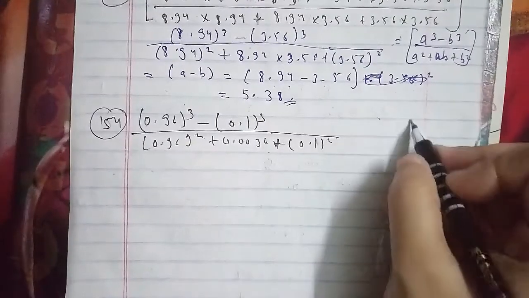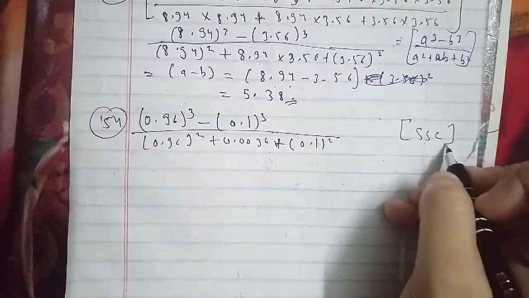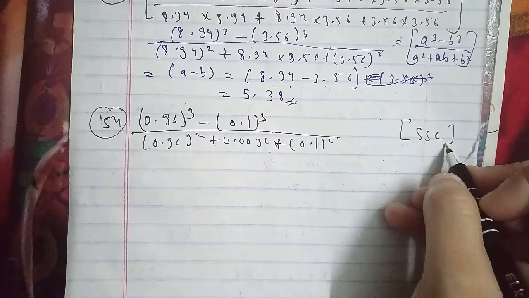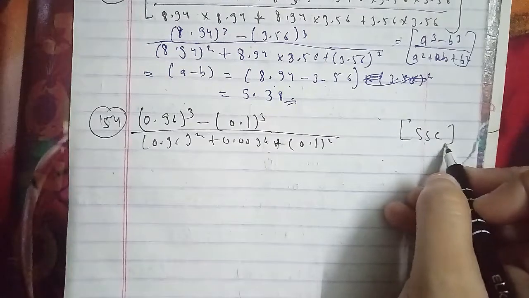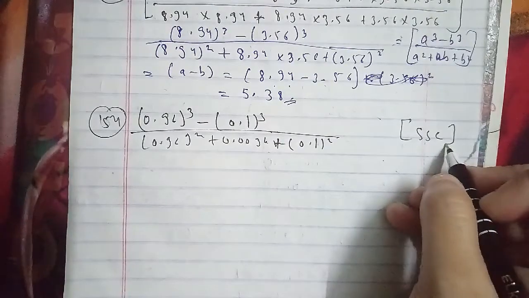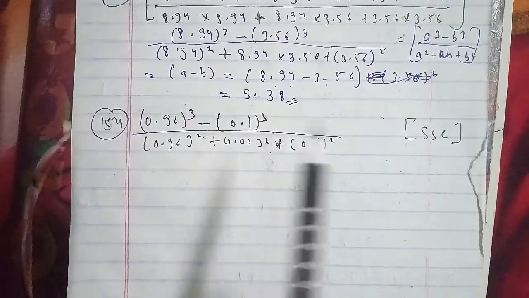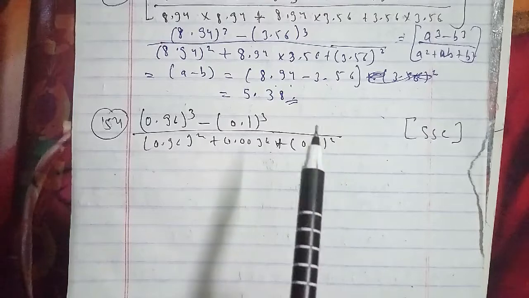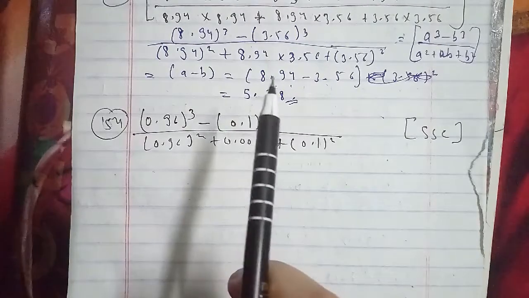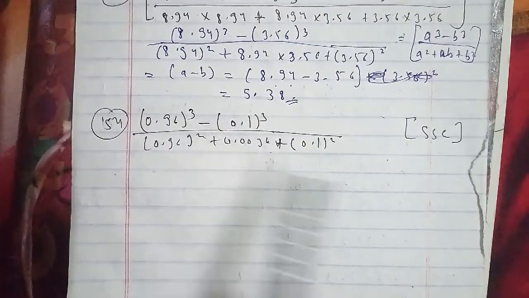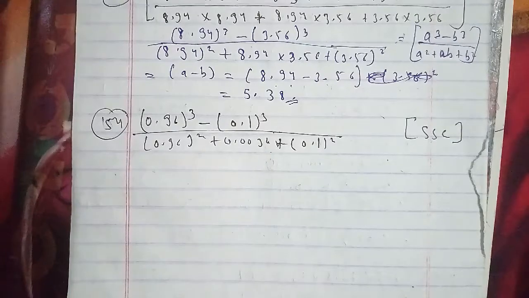This has been asked in an SSC examination paper as well, and that is an important question that we'll talk about. The options we have for this are 0.86, 0.95, 0.97 and 1.06. So yes, for this we will go ahead with the solution as well.